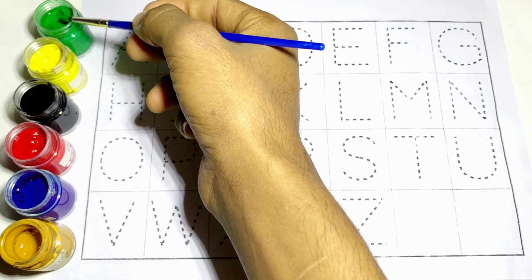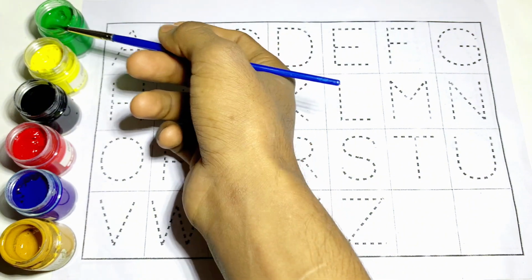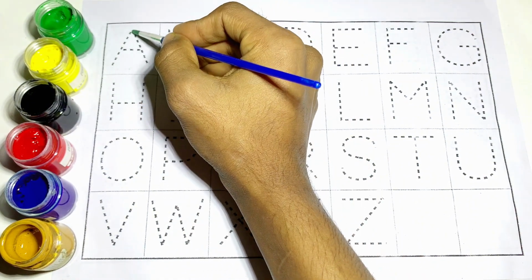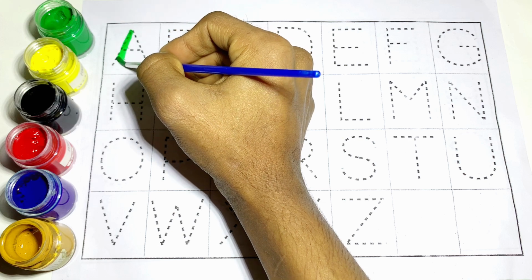Kids, first draw A. A is for apple, A is for ant, and use green color.